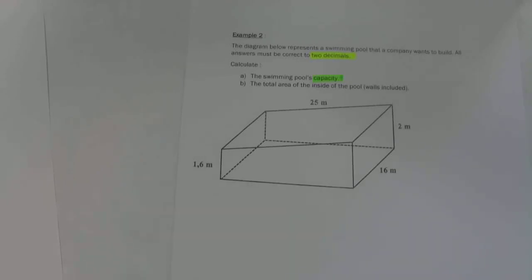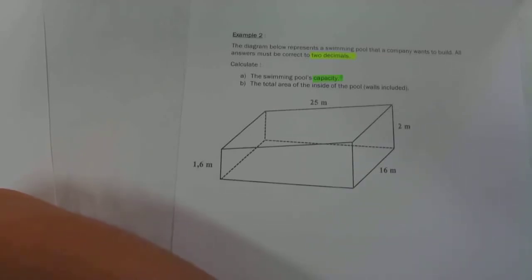Now let's look at it. What is the difference between capacity and volume? Now basically, some of you may say it's the same thing, but there is a technical difference. Volume is the amount of space taken up by an object. Capacity is the amount a container can hold. And when the question is asking capacity, there is something very important that you have to remember, and I'll talk about that at the end of the solution for A.